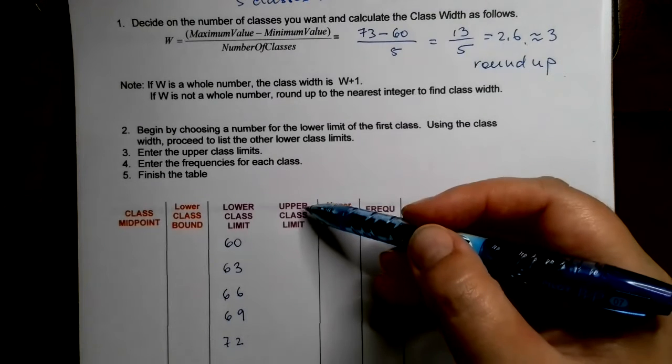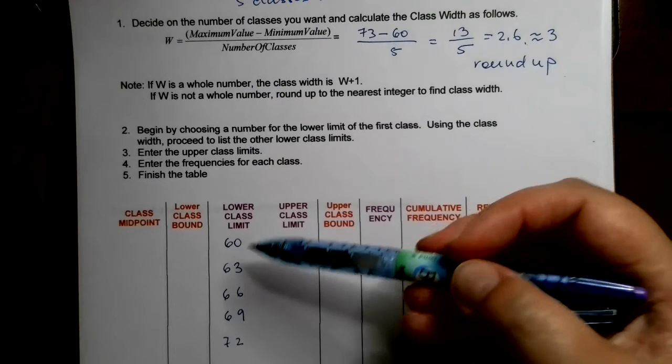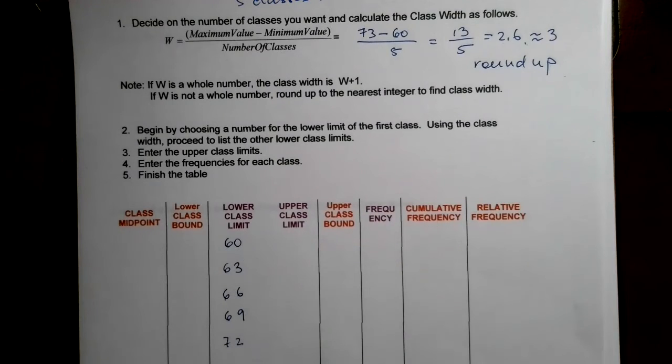Now let's talk about how to figure out the upper class limit. The rule is your classes should not overlap.